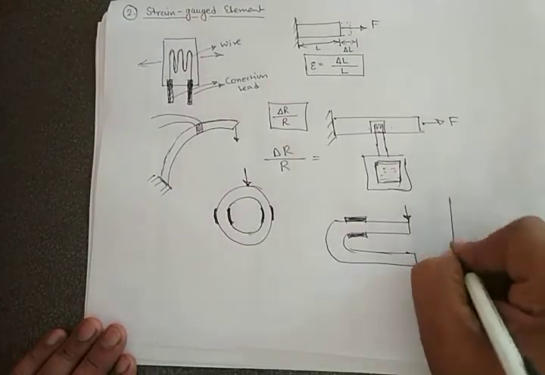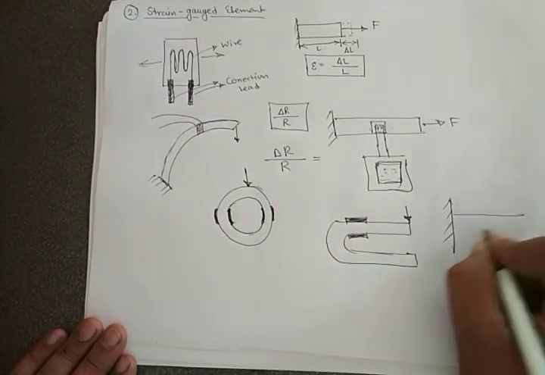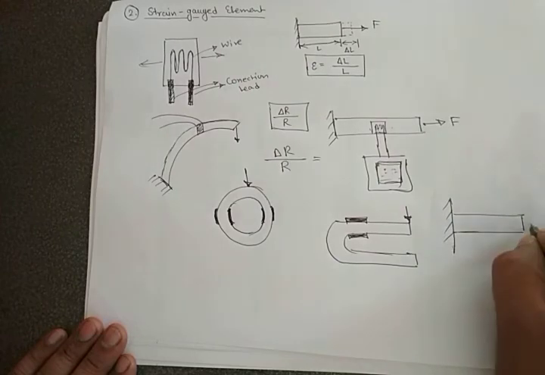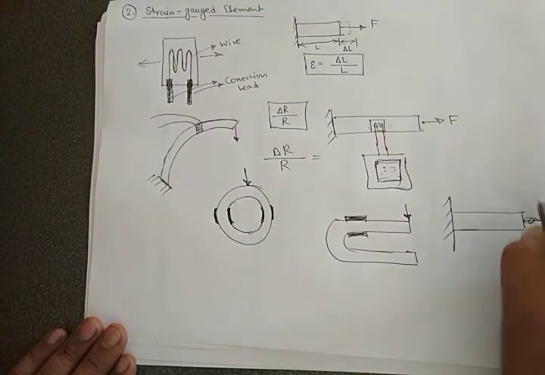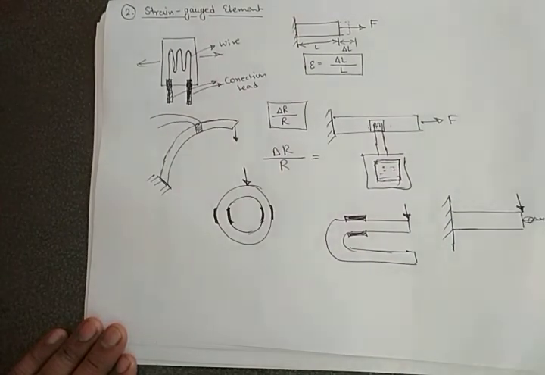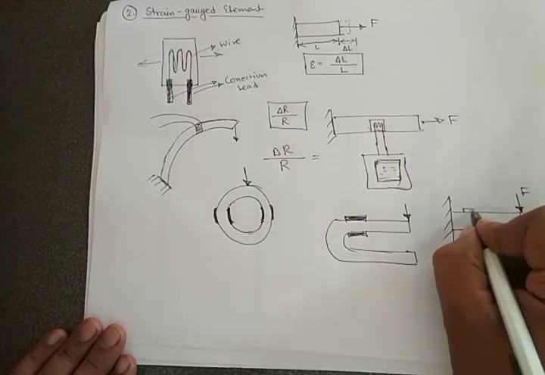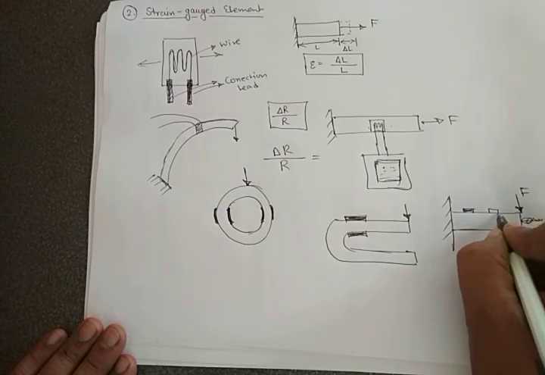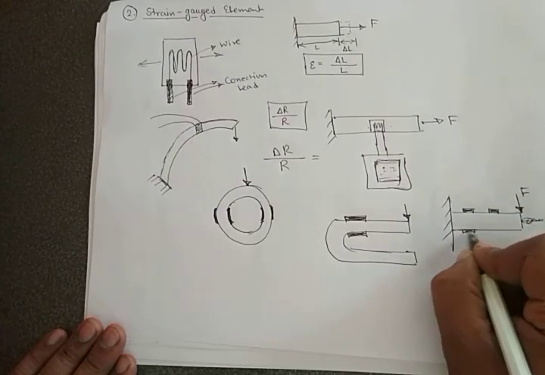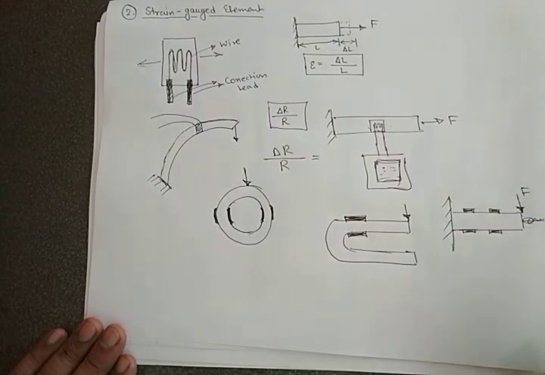If a straight bar or beam is there, and you apply a load over here, we can put strain gauges here so that we can get the strain created in that body.